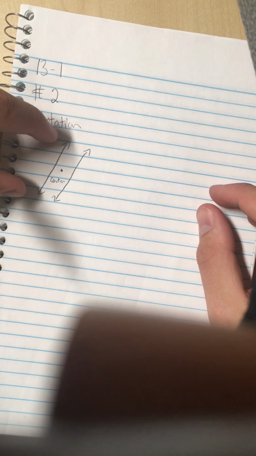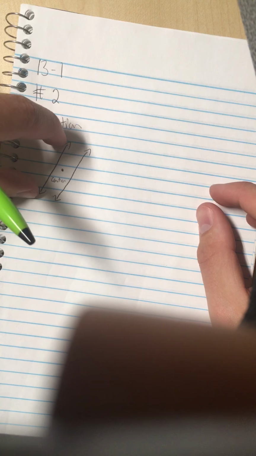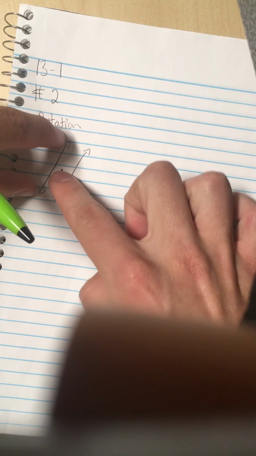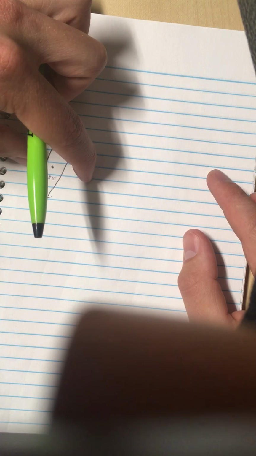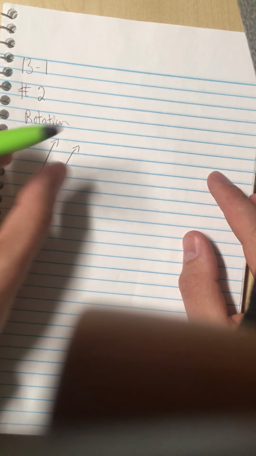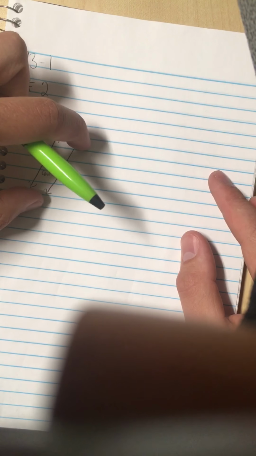Okay, so now how do we get let's say this one on top of this one? So if you think about rotating, really what we're going to do is take this and we're just going to rotate it around this point. So doing that, if we rotated it 90 degrees, it would look something like this. Okay, and then we just rotate it again from there, and then it's right here. It's right on the line.